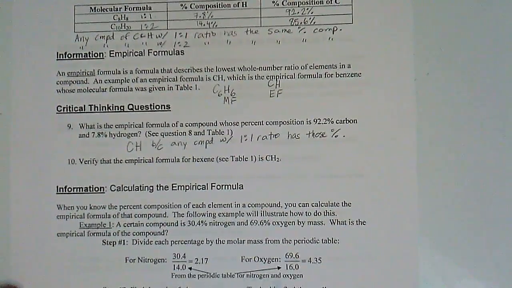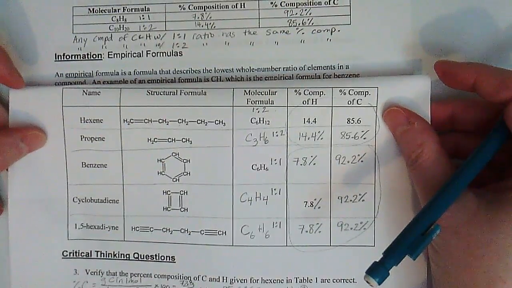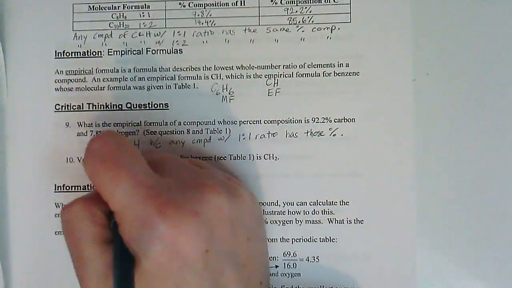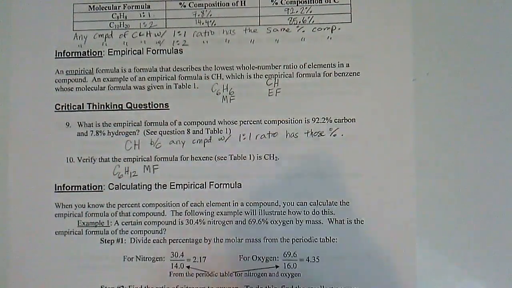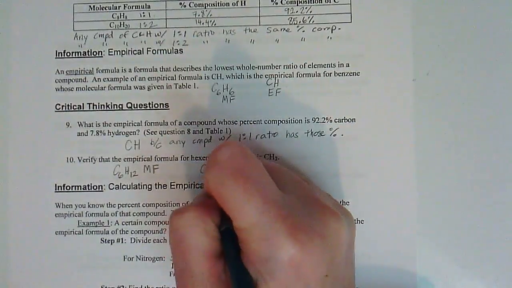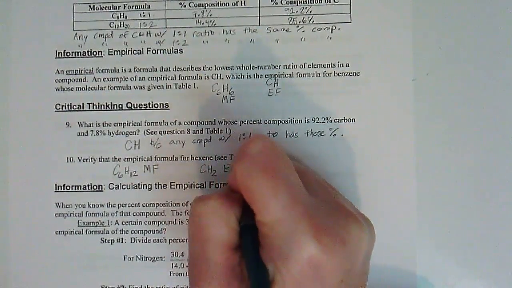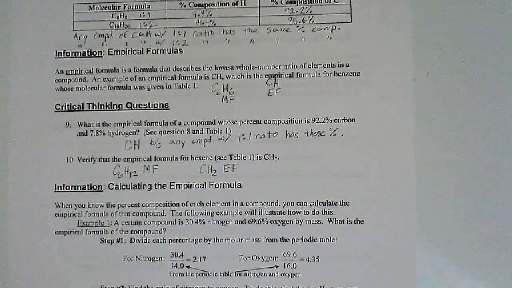Verify that the empirical formula for hexene is CH2. See Table 1. Okay, so hexene, which is this top one, is C6H12. That's our molecular formula. So our lowest whole number ratio would be CH2. So it is, because that's our lowest whole number ratio.